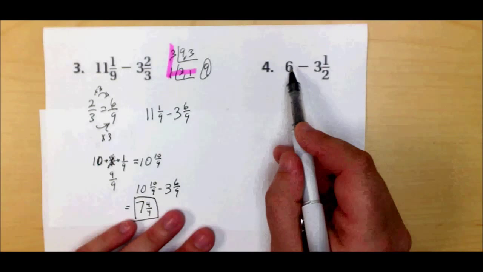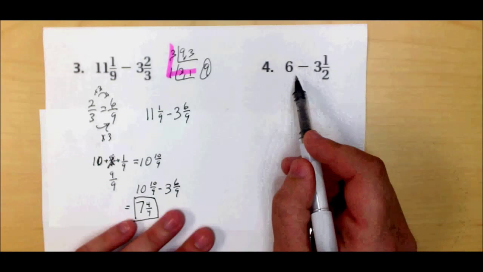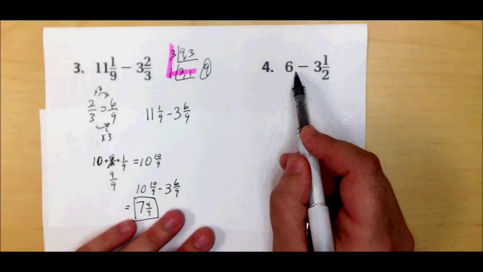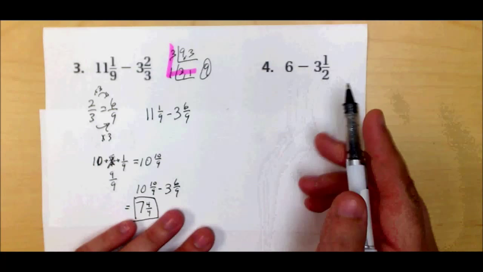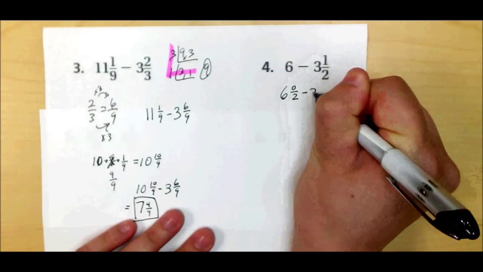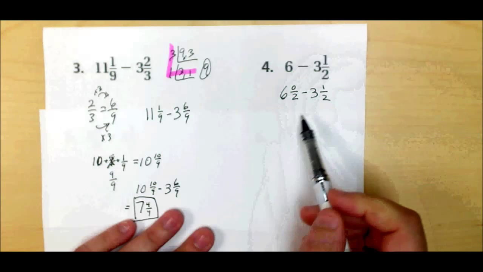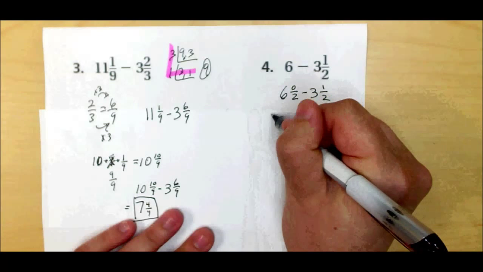Now this has a 6 with no fraction next to it, minus 3 and 1/2. So you can think of this as 6 and 0/2 minus 3 and 1/2. Okay, I can't take 1 from 0, so I'm going to borrow from the 6.